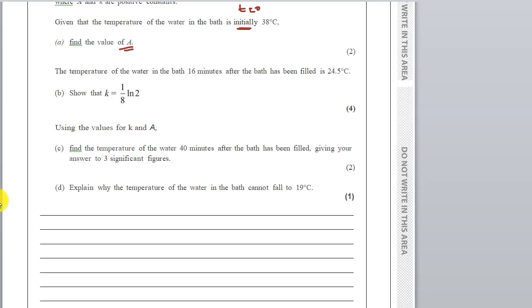So at t equal to 0, this is part A. At t equal to 0, theta equal to 38. So theta equal to 20 plus A e^(-kt).